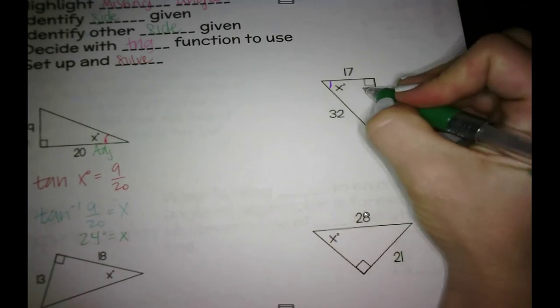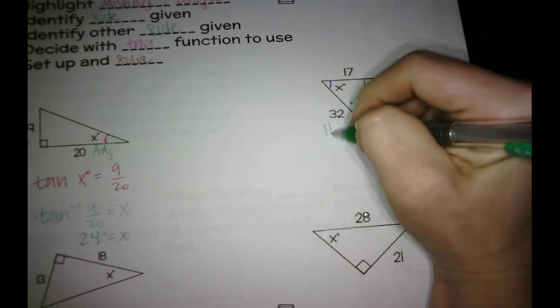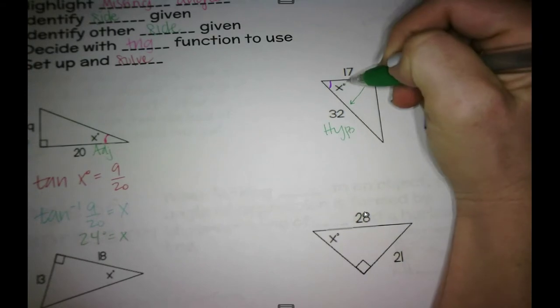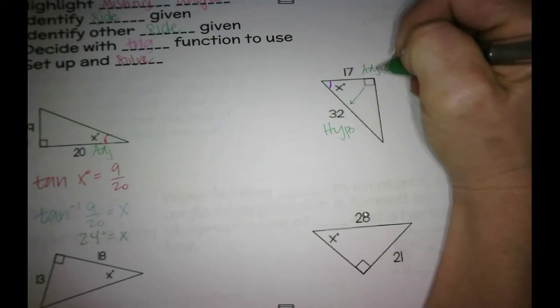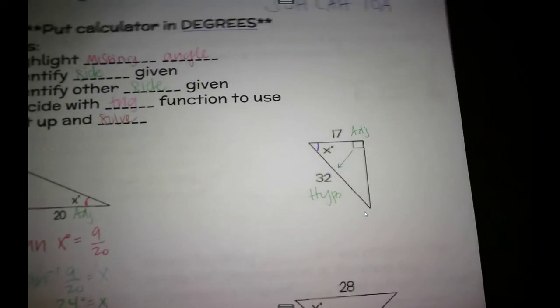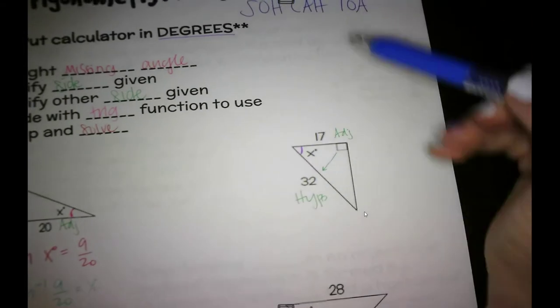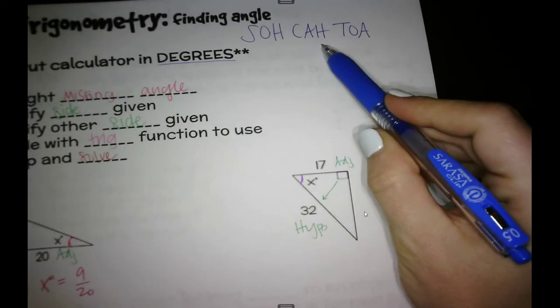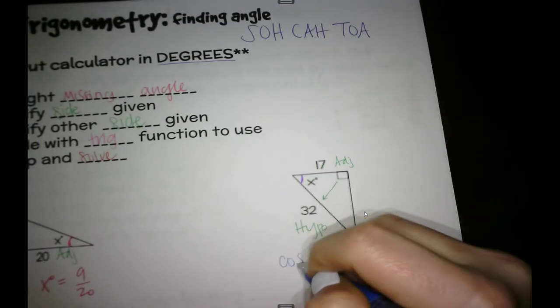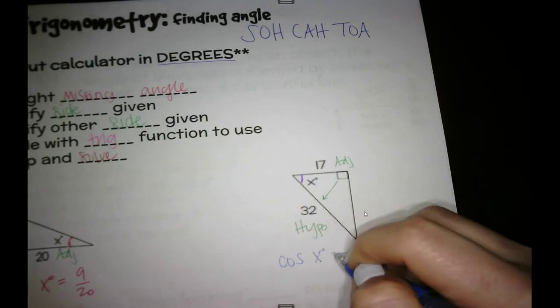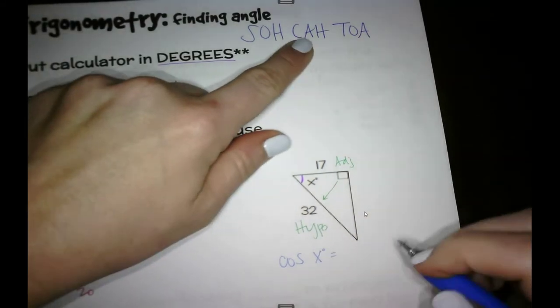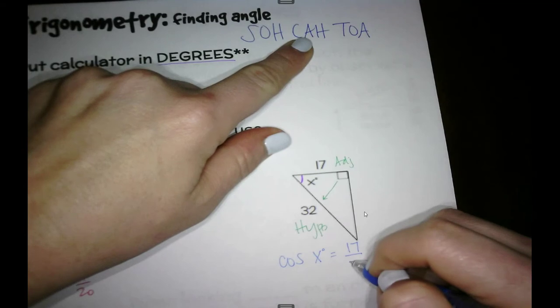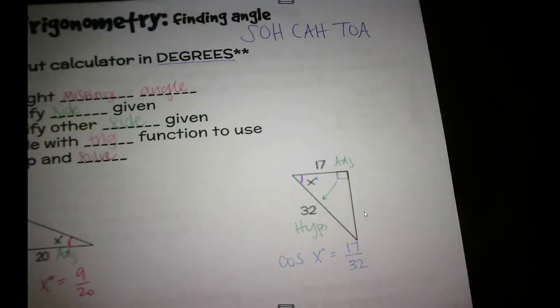Kind of same thing that we were doing. Labeling our angles here. What are our sides that are given? Opposite 90 degree, that's our hypo. Next to the angle, that's adjacent. Which trig function are we going to use? Adjacent and hypotenuse, A and H, so that's cosine of some angle equals adjacent over hypotenuse.